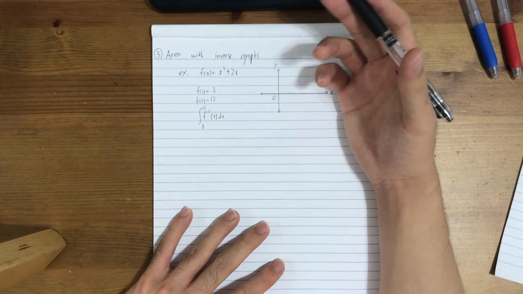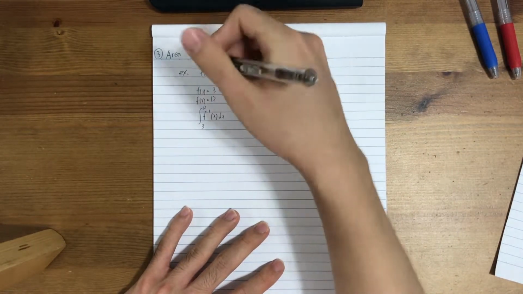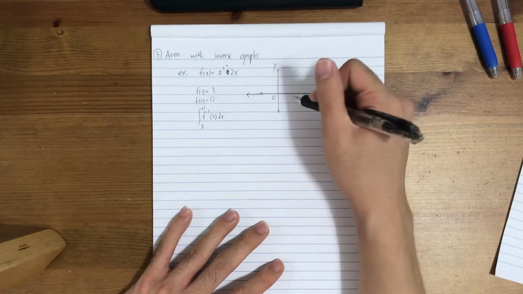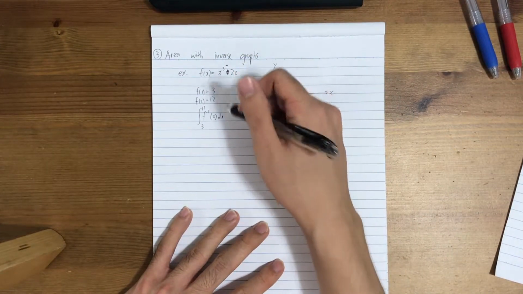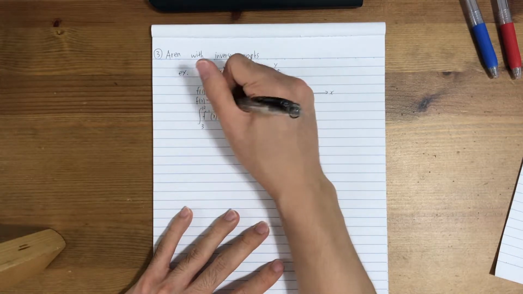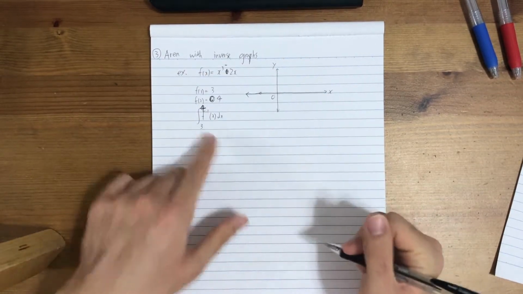So let's try to sketch this a bit. Actually, sorry, I'll just change to -2. Because I don't want to use the negative part. So when we evaluate for 2, that's 8 minus 4, so that's 4. So yeah, we want to evaluate this integral.